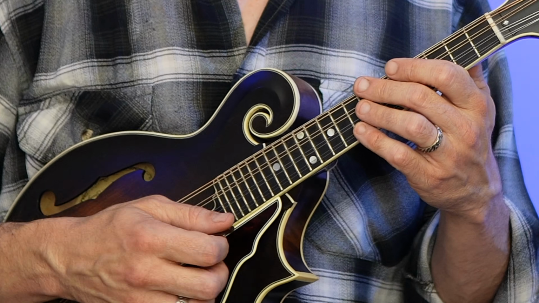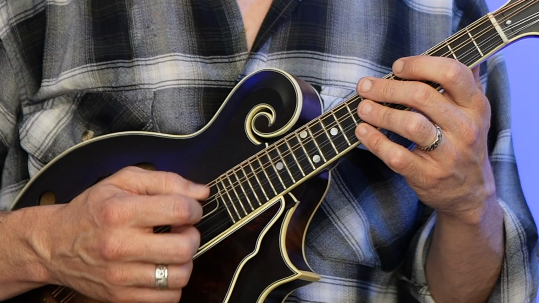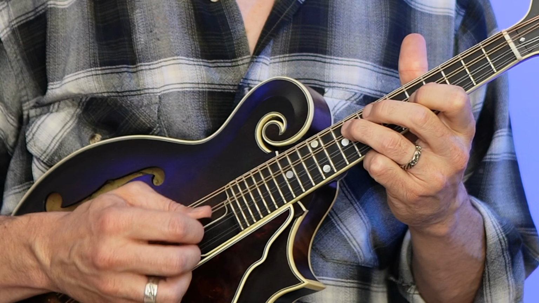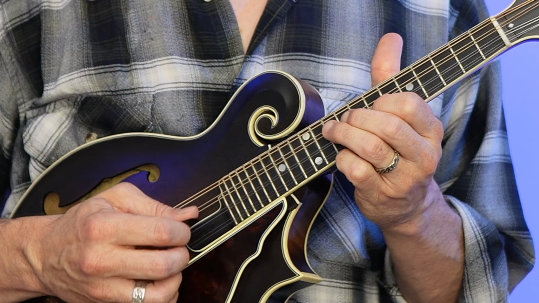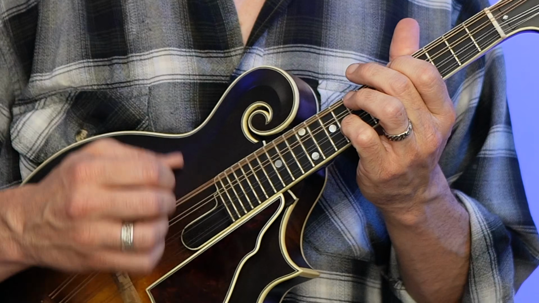Here we go. 1, 2, ready, go. That's our first move there. Okay, so we're looking at Blue Ridge Cabin Home, which is 1, 4, 5: G, C, and D. And you can find that in that infinity pattern video.